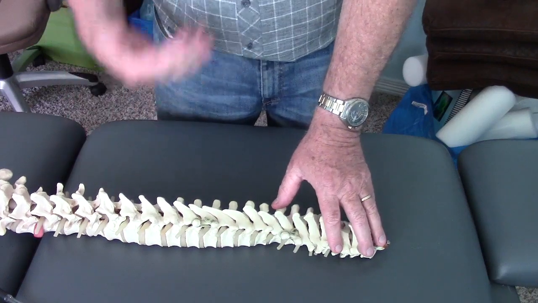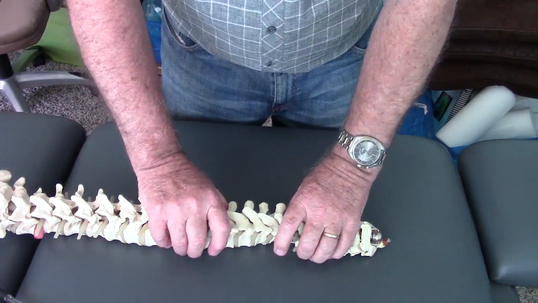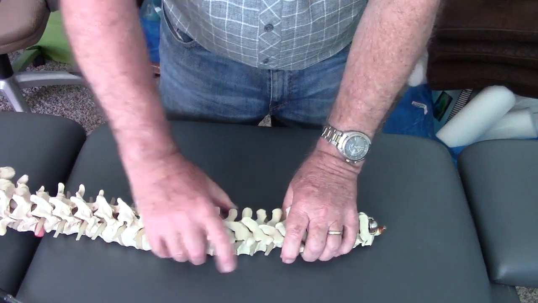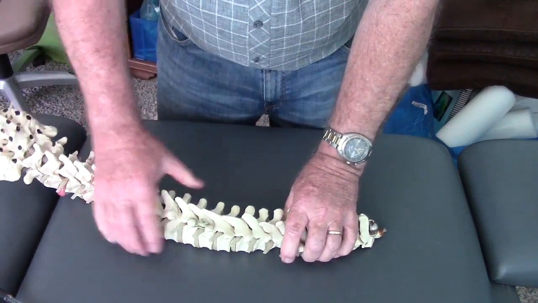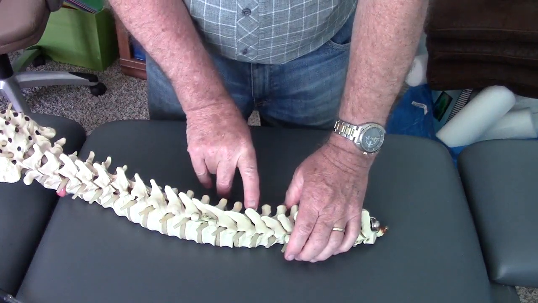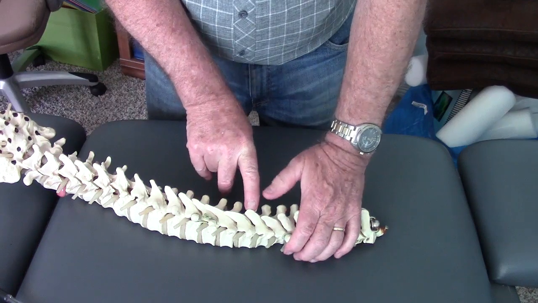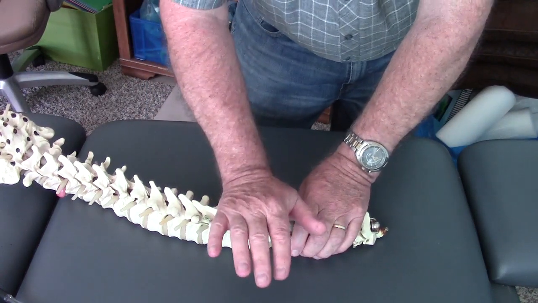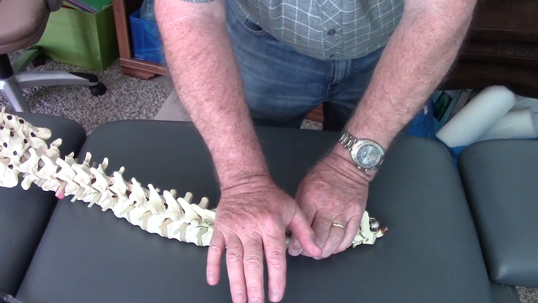And the technique that I choose to use, I'm not aware of anybody else using this technique, is I have the person side bend their body above and below, okay? And then I not only push on the segment that was restricted, but I also capture the one above and the one below, and so the direction of force is like this.